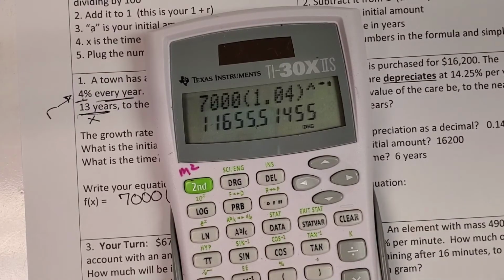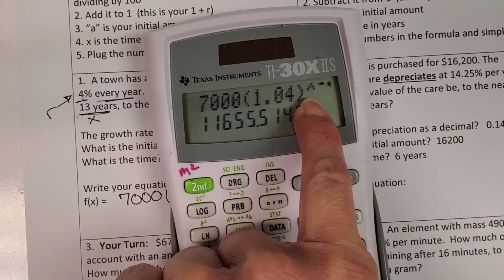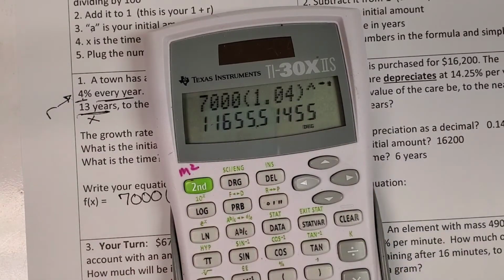Please be logical when you look at your calculator. If you got a number like 100, you know you're wrong because it's supposed to grow. It started at 7,000. So make sure you think about the number you get. Sometimes you can put something wrong in your calculator. You might forget the little arrow. You might have multiplied instead. So pay attention to what's happening.